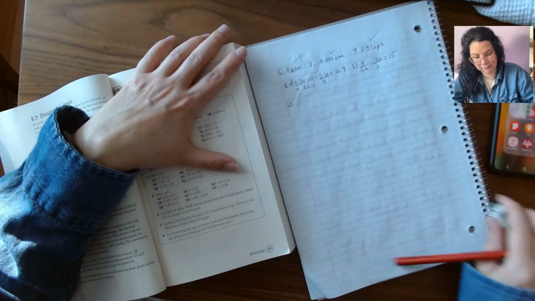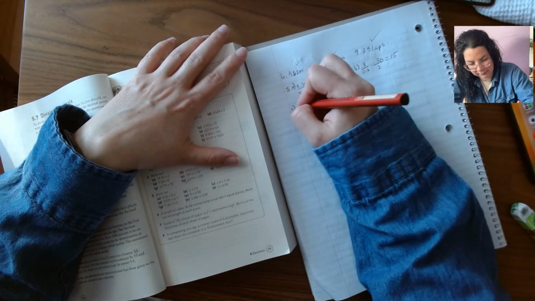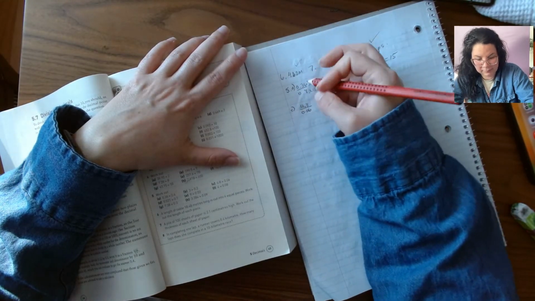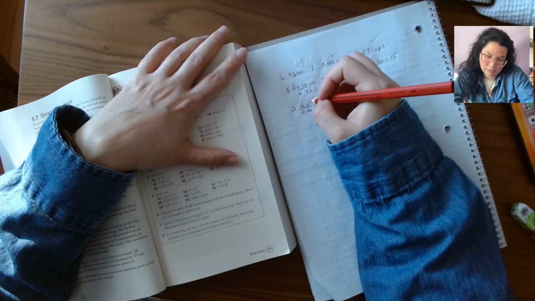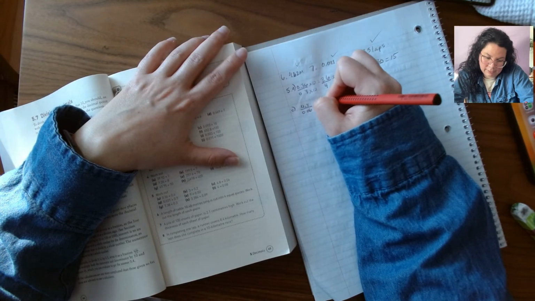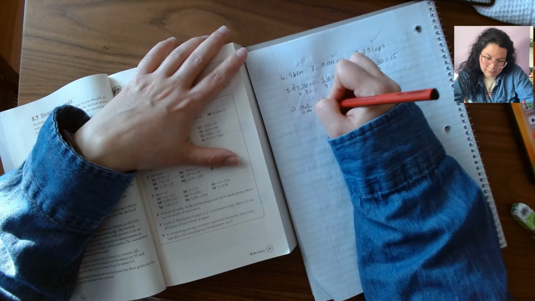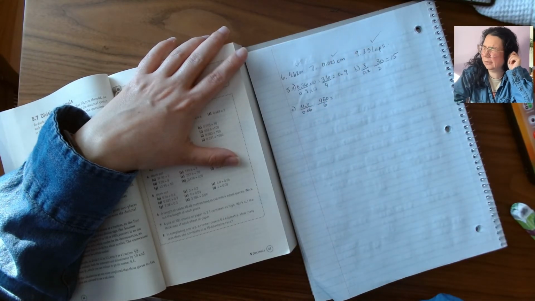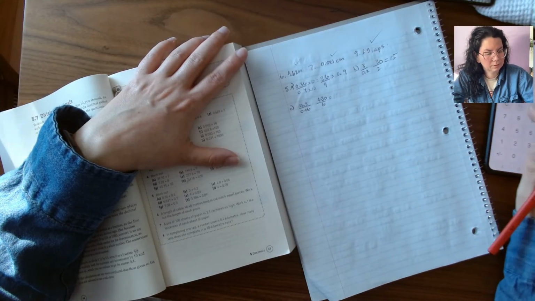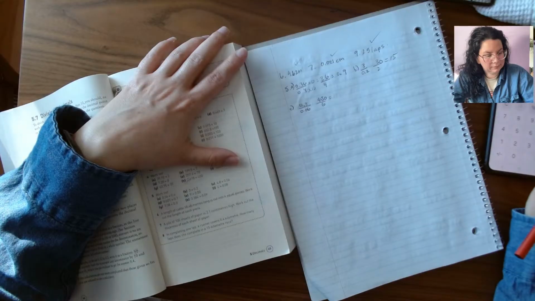I'm here. So it is 4.8 divided by 0.06. So if I times that by 100, times 100 is 480 divided by 6. 6 goes into 48 7 times, right? 48 divided by 6 is 8.